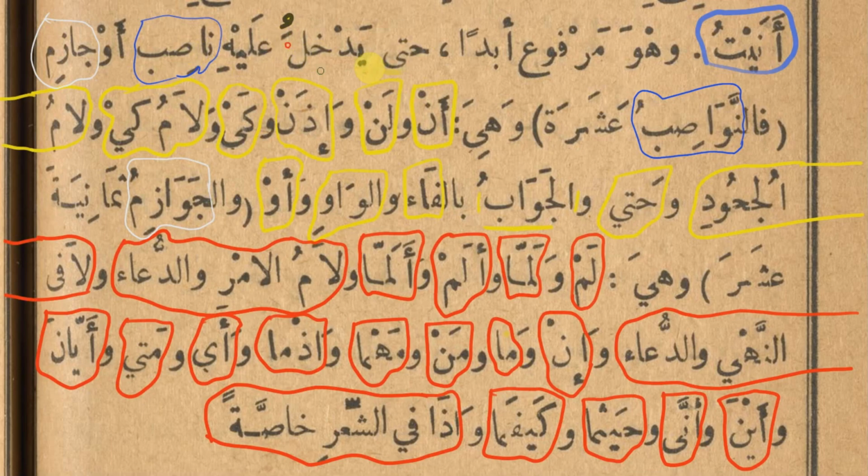Any one of these tools is nasib. The plural is nawasib. So here it says فالنواصب عشرة. The nawasib, the tools that cause the non-past verb to take the a here, are 10.